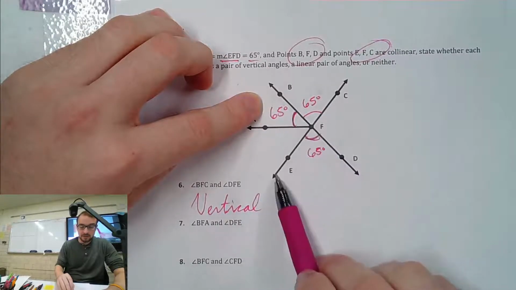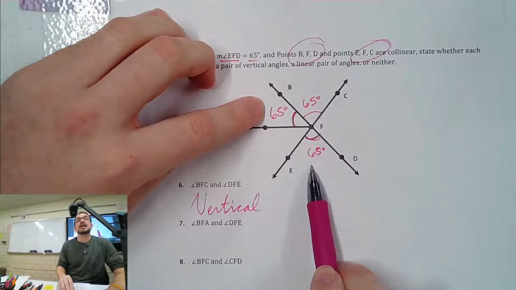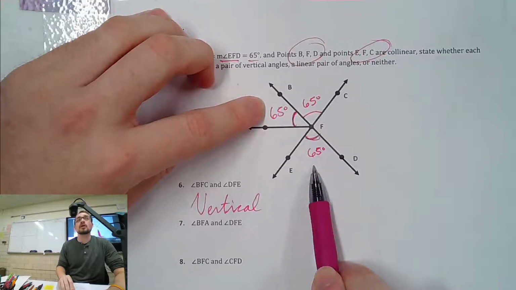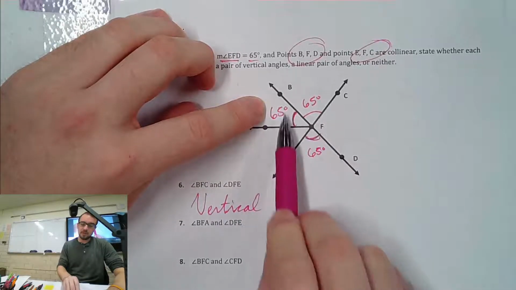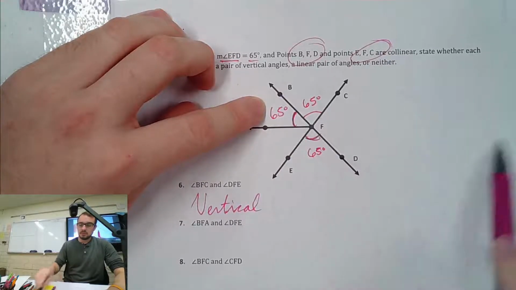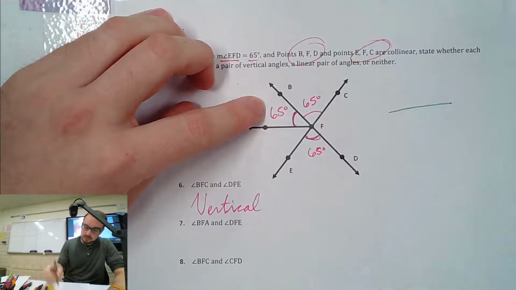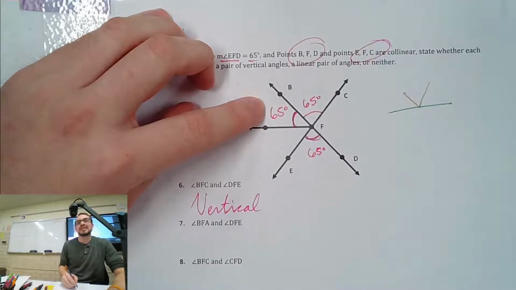DFE, down here, okay? They're both the same. They're congruent. That's wonderful. It's great. But are they vertical? No, that ain't scissors. Are they a linear pair? No, right? Because there's an angle in between them. This is not a linear pair.